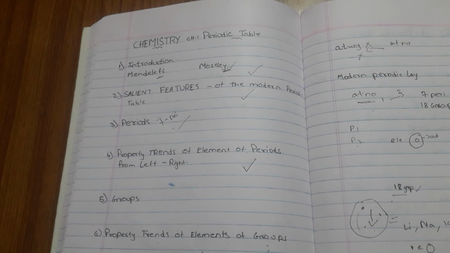For example, if you take group 1, that is 1A elements, they have one valence electron. When you move to group 2, 2A elements, they have two valence electrons, and so on. In this way the groups are arranged in the modern periodic table. That is about groups.